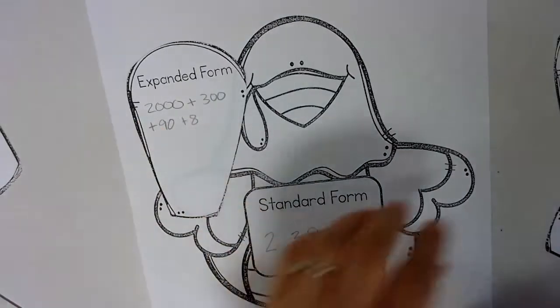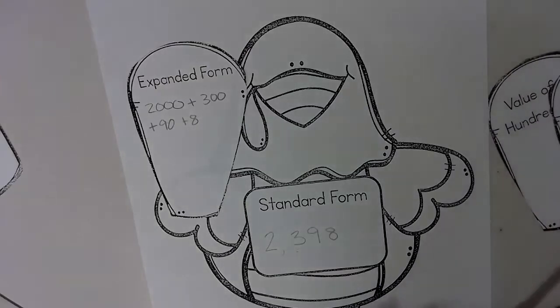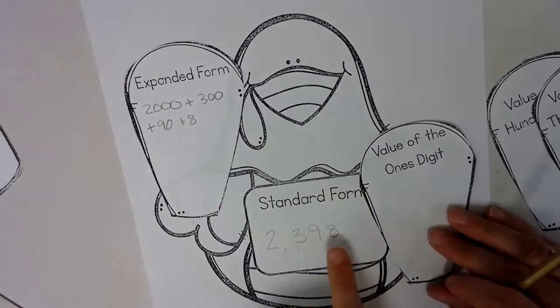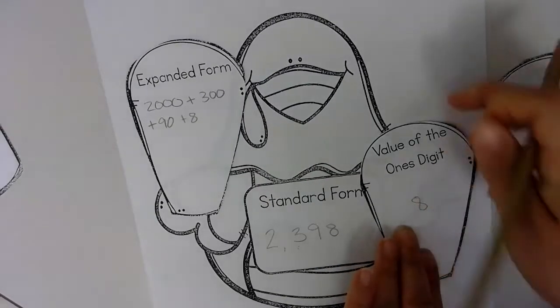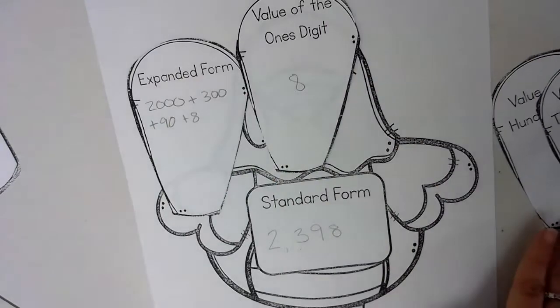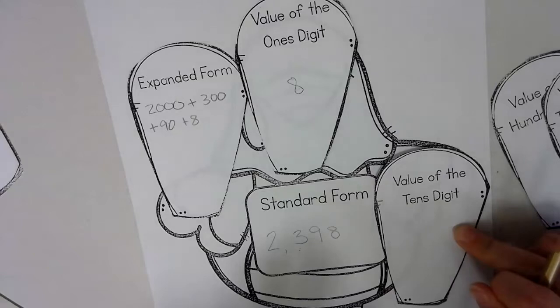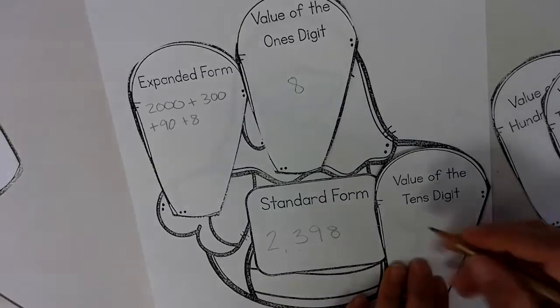And going off this expanded form, there are feathers that are looking at the values of the digits. The ones digit. Where is the ones place? Here is the ones place. How much is that worth? 8 ones is worth 8. Value of the tens digit. Where's the tens place? Here's the tens place. How much is the 9 worth? It is worth 90.